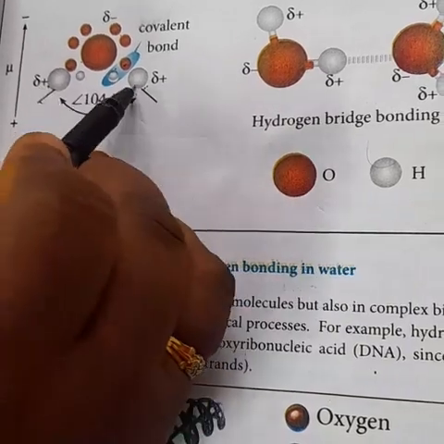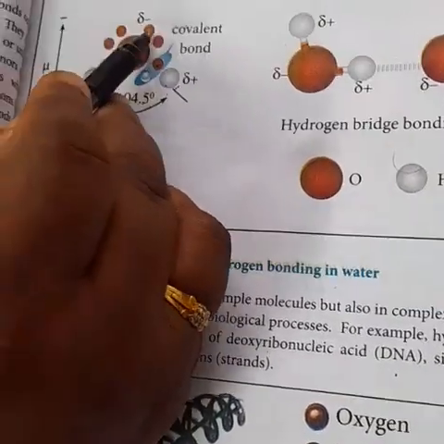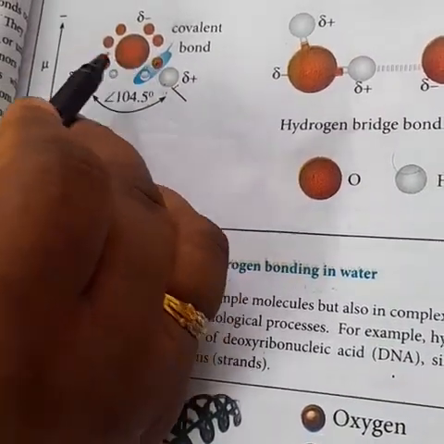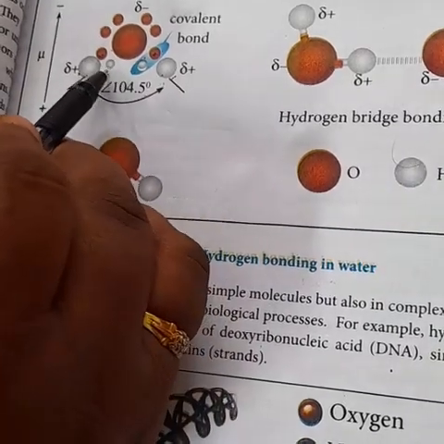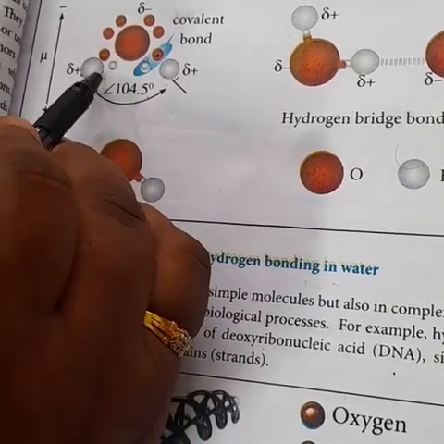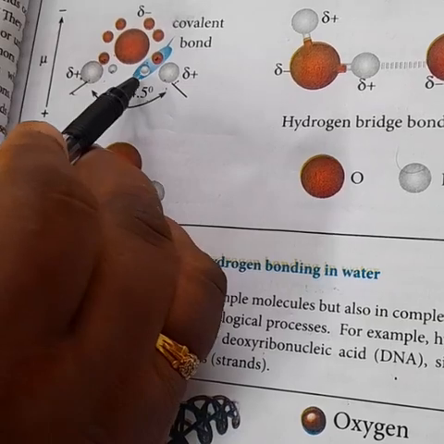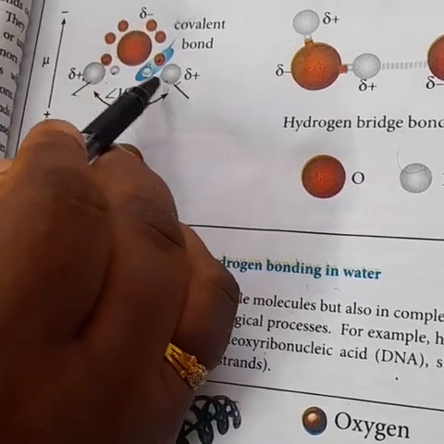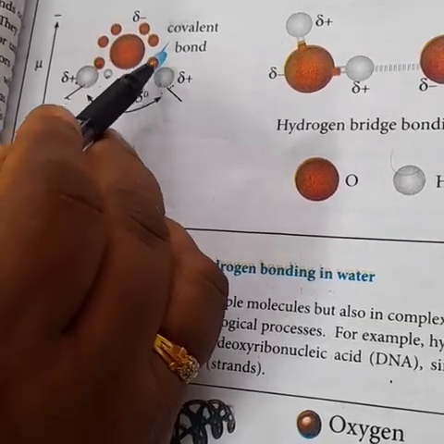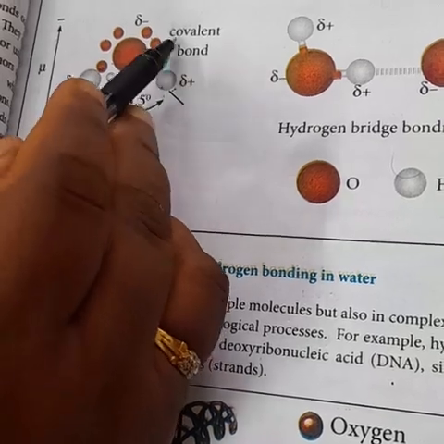So the oxygen atom has two lone pairs and two bond pairs. These two electrons combine to form a covalent bond.